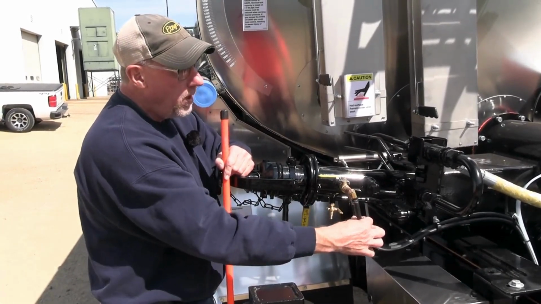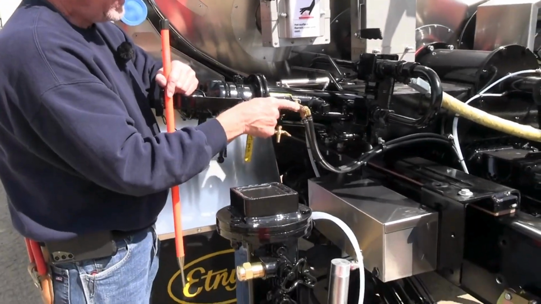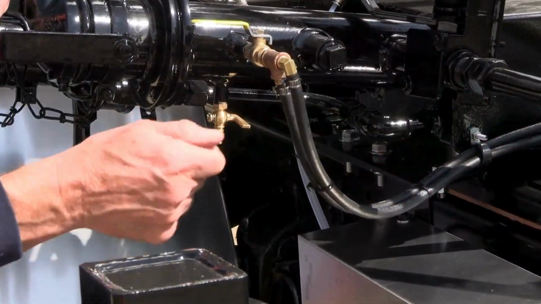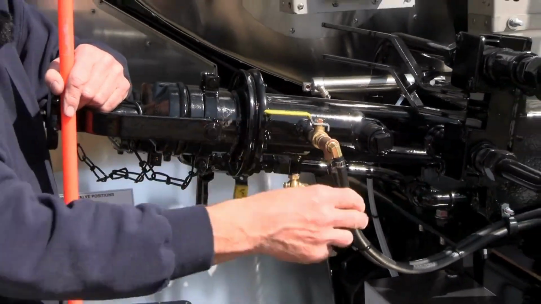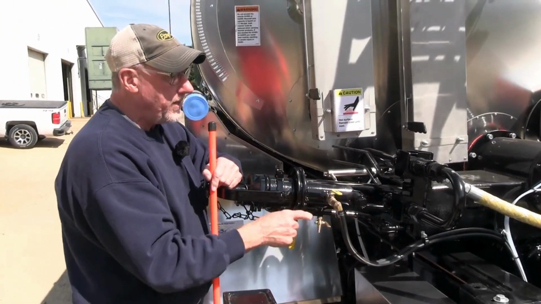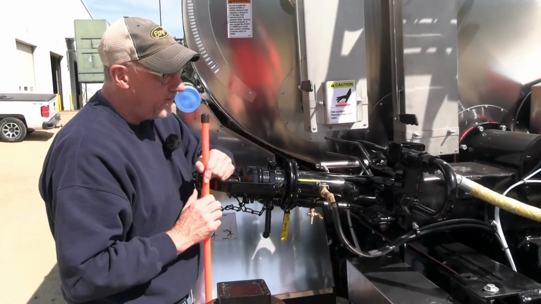So the reason for two hoses: one comes from the tank, brings diesel fuel in, the other one goes to the port on the rear bumper for your wash down wand. You don't need to open this valve to use your wash down wand. All you need to do is open this when you want diesel fuel into this pipe. Other than that, leave it closed.